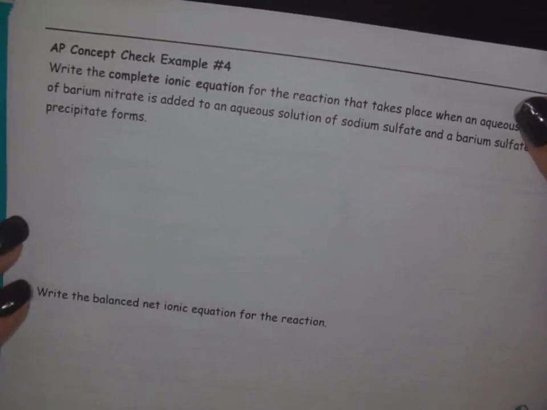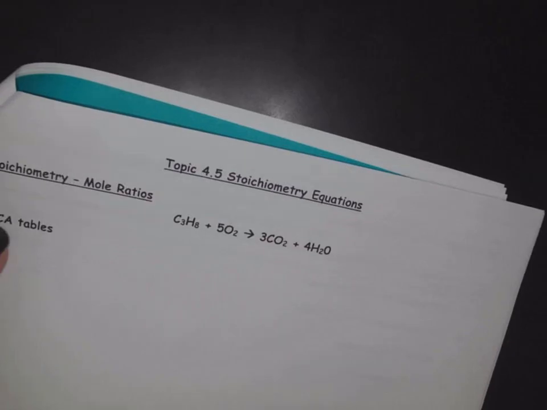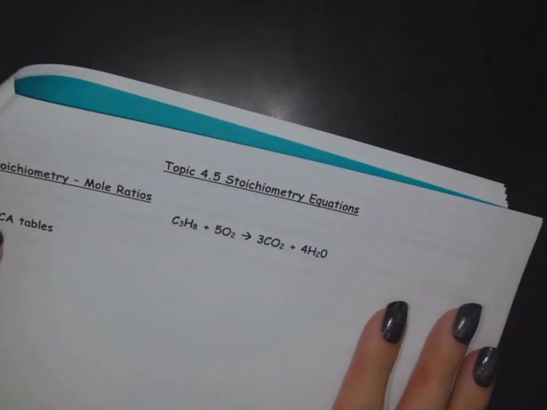Okay, and then we got a couple concept checks, or really just this last one that we will do together in class, and then more stoichiometry next time.